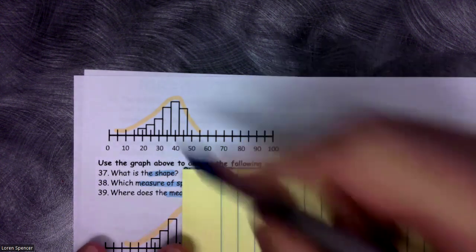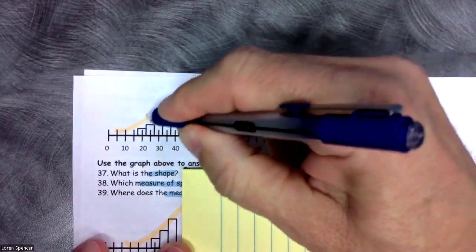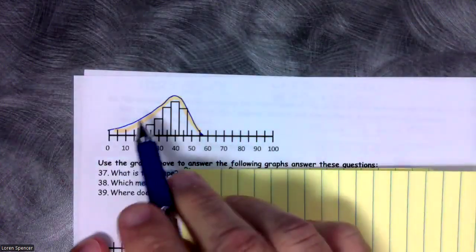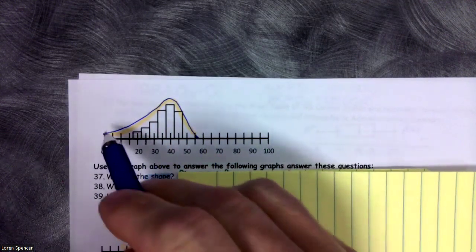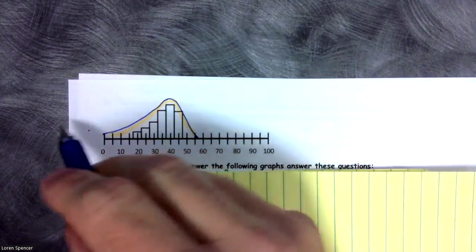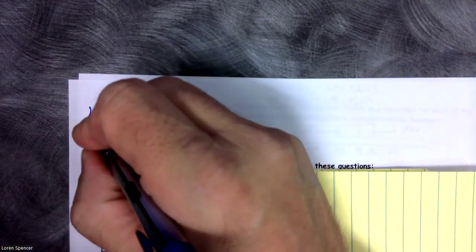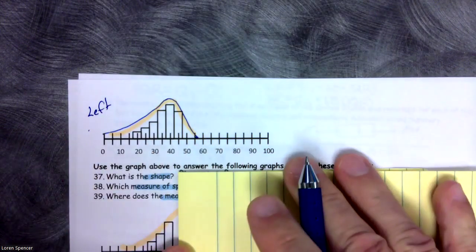It says use the graph above to answer the following questions. What is the shape? Well, whenever they have that, I kind of fit a curve to it. Oh, this is skewed, and the tail is to the left. So if it's stretched to the left, it's skewed to the left.